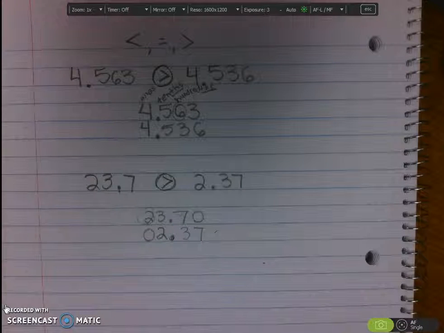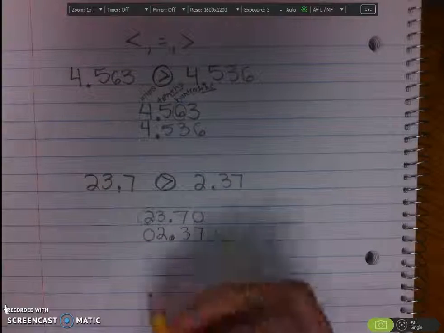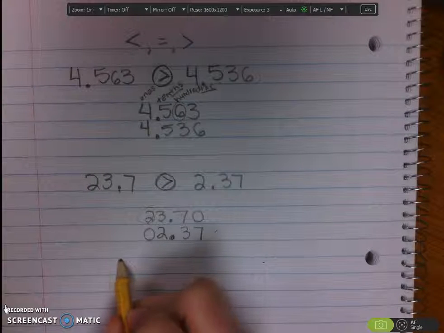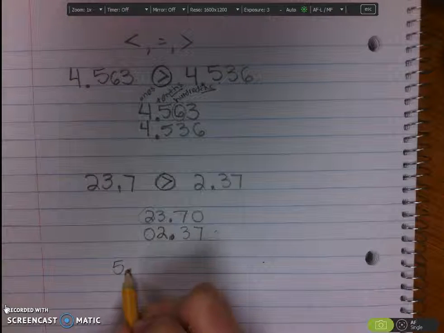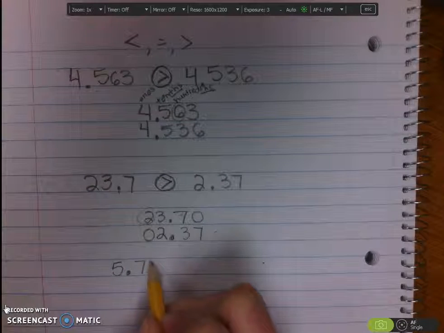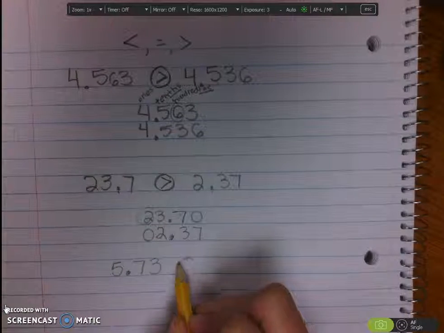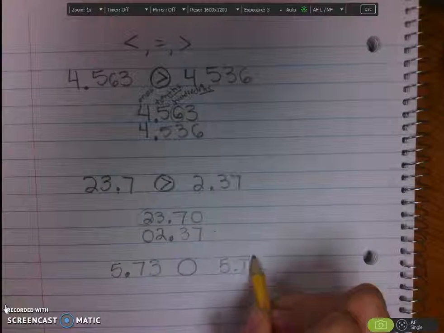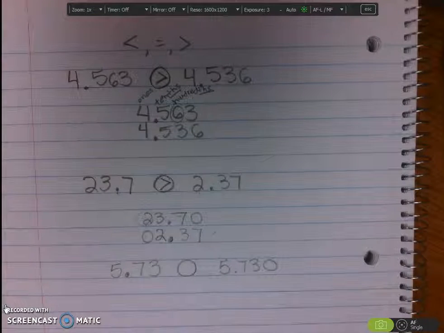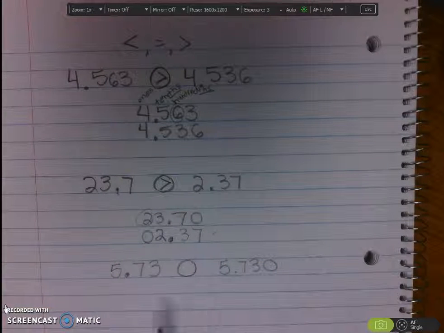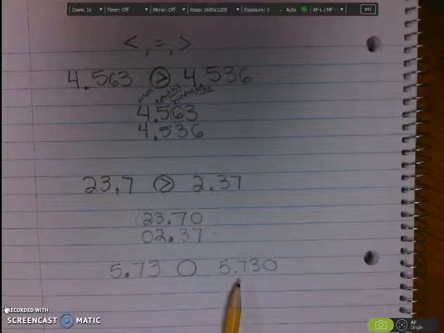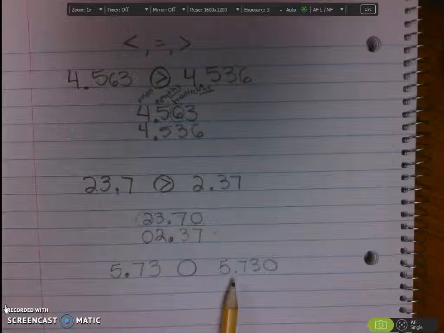What if I were to give you these two decimals? What if I were to give you, let's do, 5 and 73 hundredths. And what if I gave you 5 and 730 thousandths? Okay. Now these numbers are very similar. There is one little difference. So let's see if you can figure out if these numbers, which one is greater if they're the same.